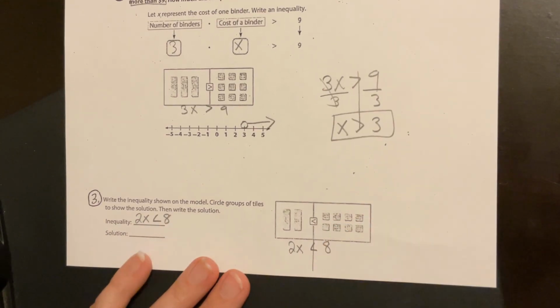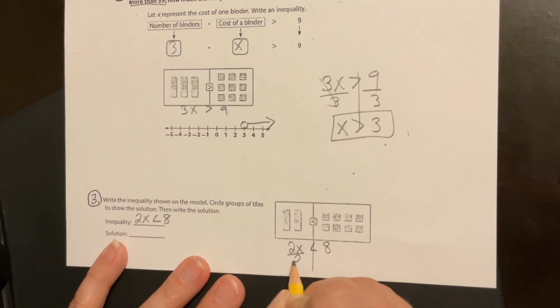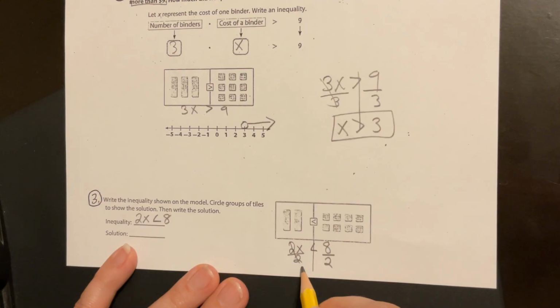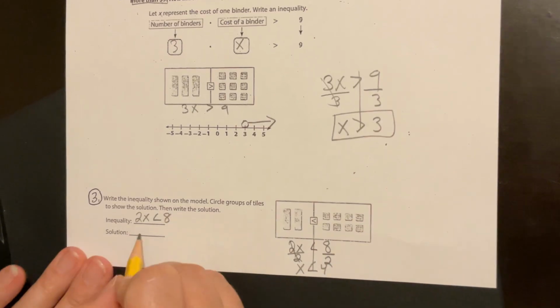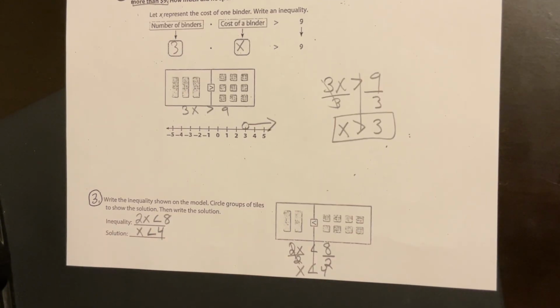You're going to split left side from right side. And our job, get the variable alone. The opposite of times 2 is division of 2. But it's a balance. What you do to one side, do to the other. X comes straight down. We divided by positive 2. Inequality comes straight down. 8 divided by 2 is 4. Your solution is any number less than 4. That means 4 is not an acceptable answer. Anything below.